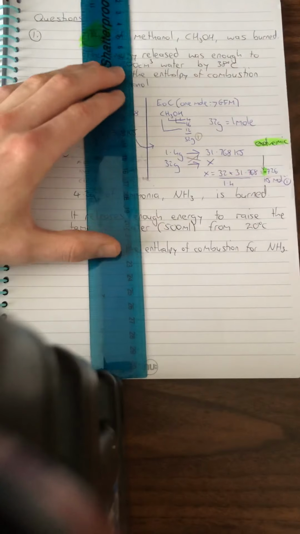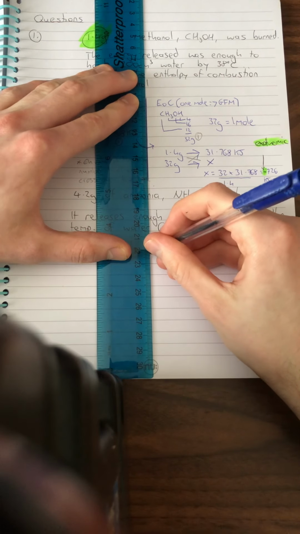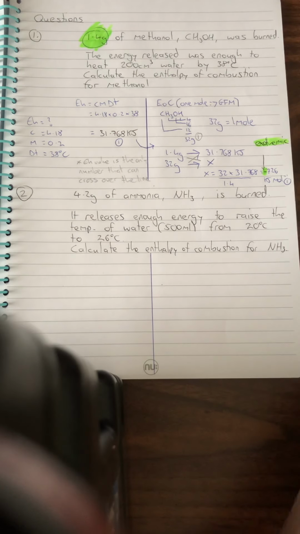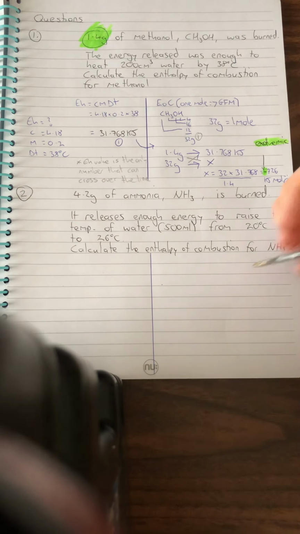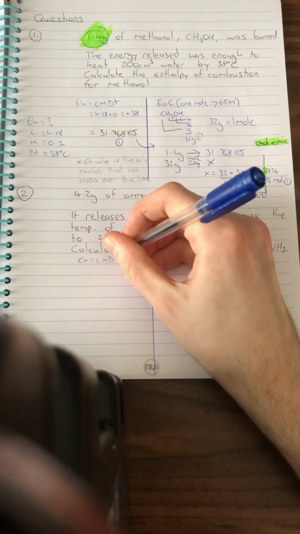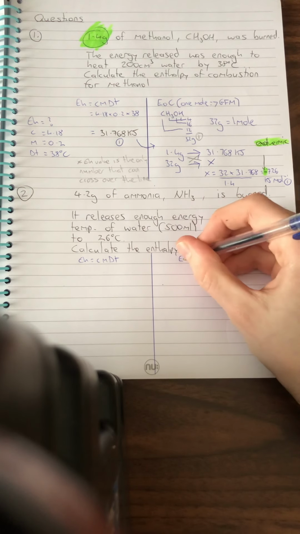Right, going to go over the next question. So again, it's enthalpy of combustion. So what do we do? Split our page into 2. Then we put our 2 headings. So we put our EH equals Cm delta T, and we put our EOC.